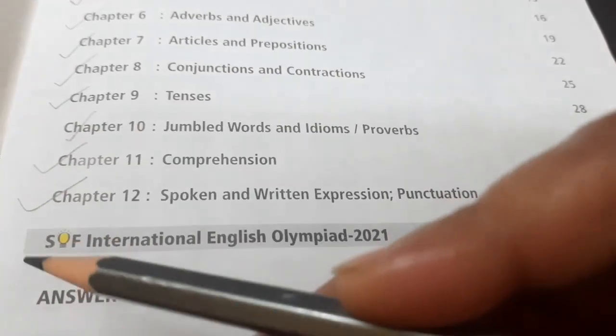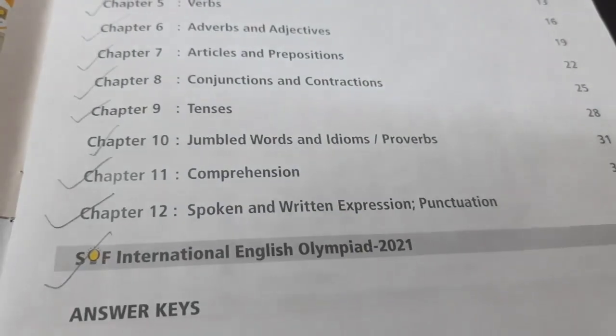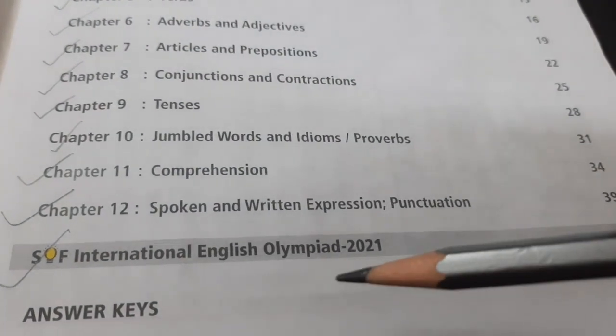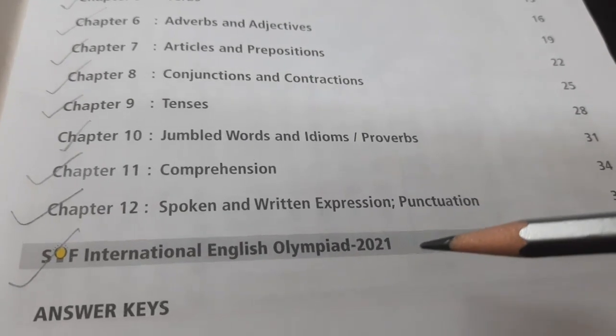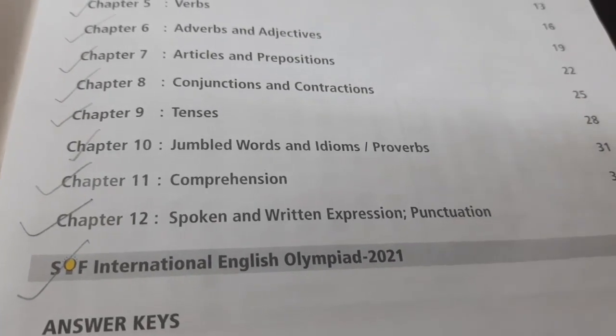Going to the table of contents, let me put a tick mark on English Olympiad previous year question 2021 set A, which is part of this workbook, has been completed as well.